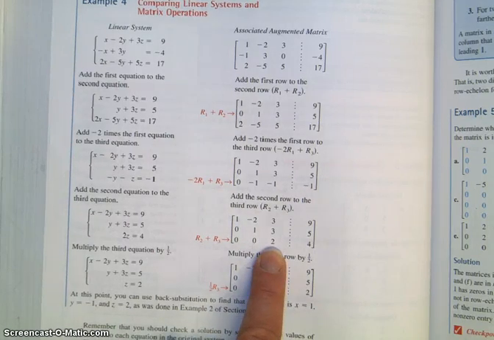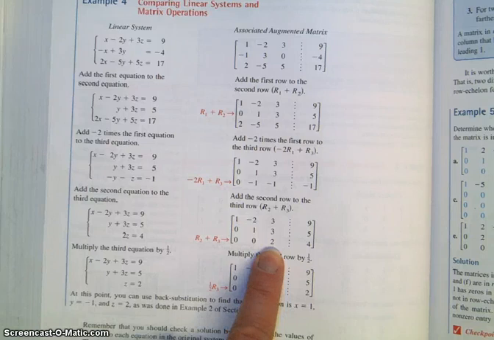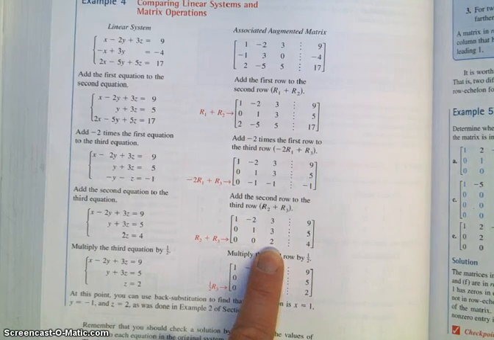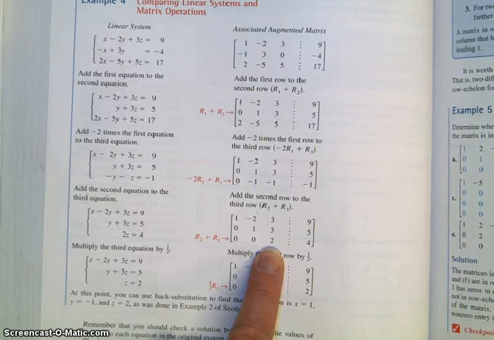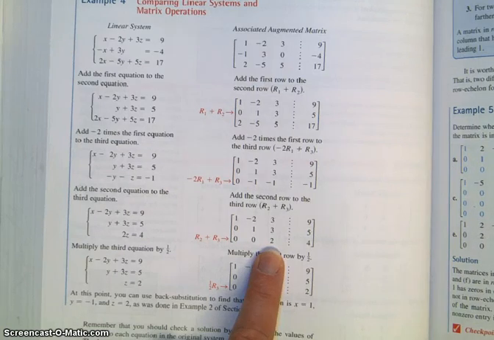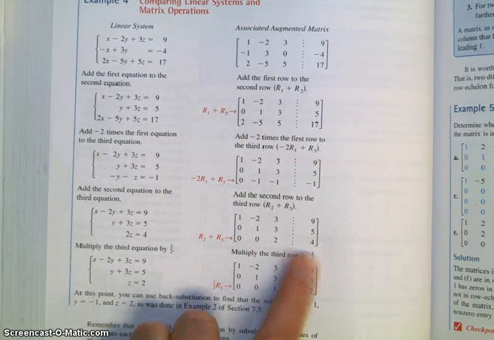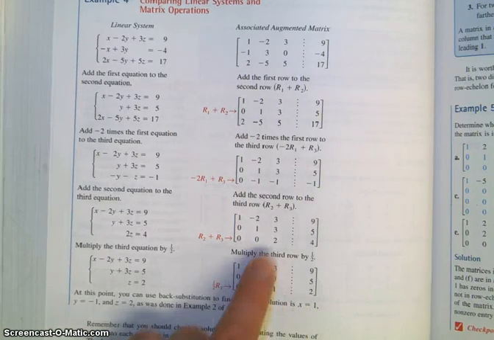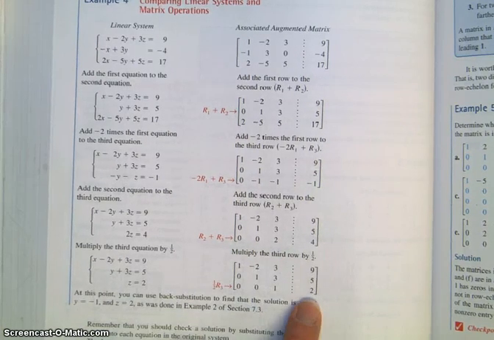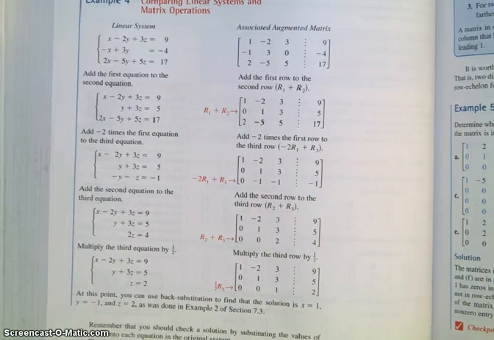So basically you just want to divide by 2, which is the same as multiplying by half. We always talk about, when we're using matrices, we don't talk about division. Rather, we talk about multiplying. So we would just multiply by the reciprocal. So just multiply that last row by a half. And so half of 2 is 1, half of 4 is 2, and you've got it. And that's called echelon form.